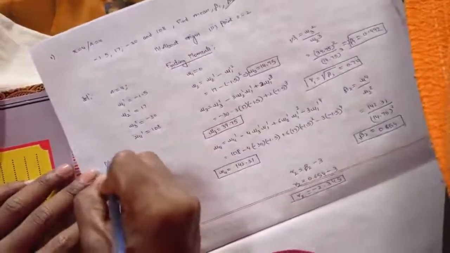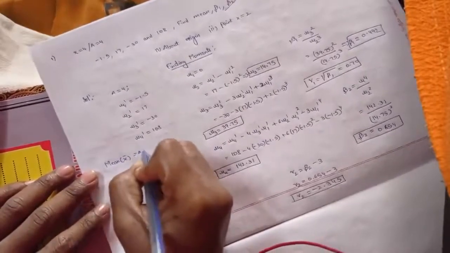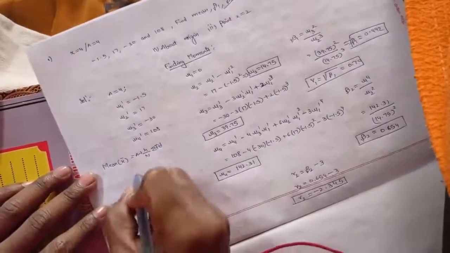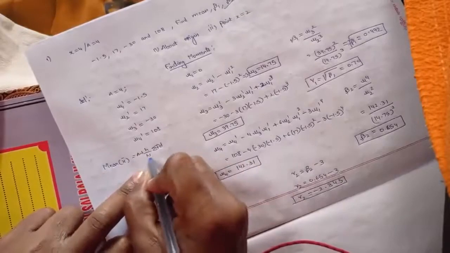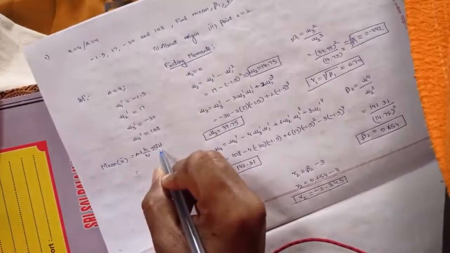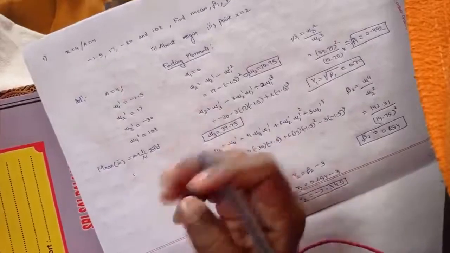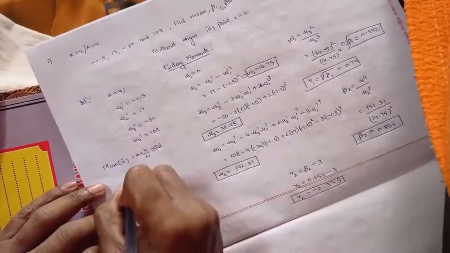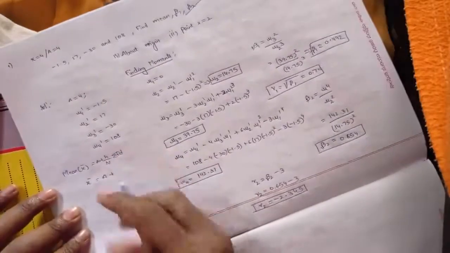So mean. What is the mean formula? Mean x bar is equal to a plus h by n sigma fd. Here a is 4, h is height, n is the sum of the frequencies, f is the frequency, and d is the deviation. Just try to remember that we can write x bar is equal to a plus mu 1 dash.